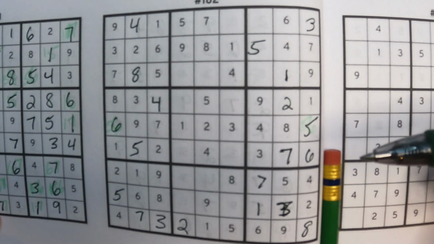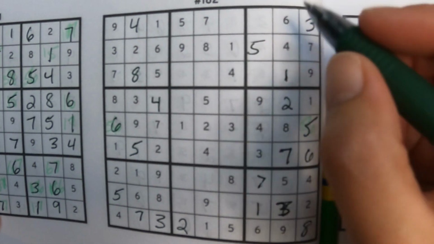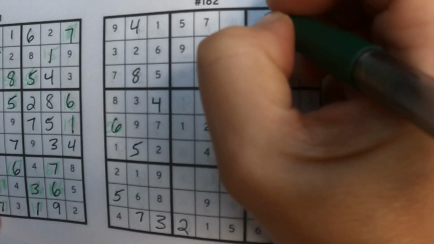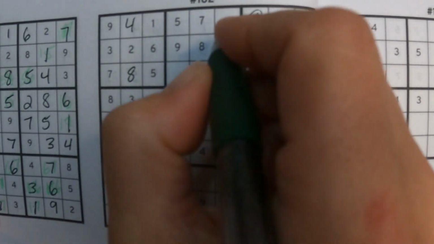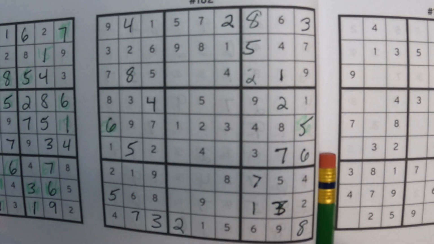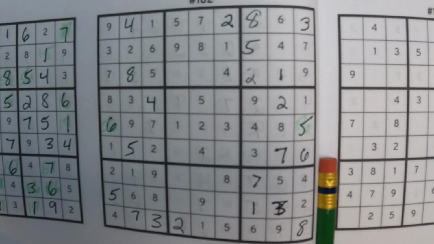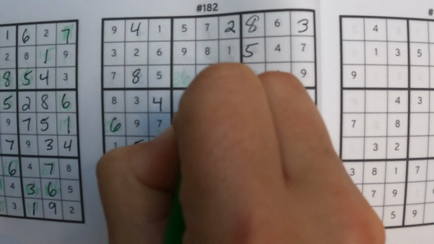For this box now we're missing 2 and 8. We've got an 8 here. So 2, 8. For this row we're missing a 2. For this box we're missing a 3 and a 6, and I don't see any help. So 3, 6, 3, 6.